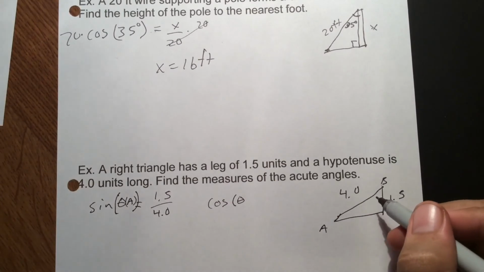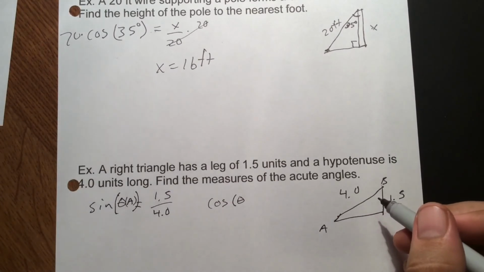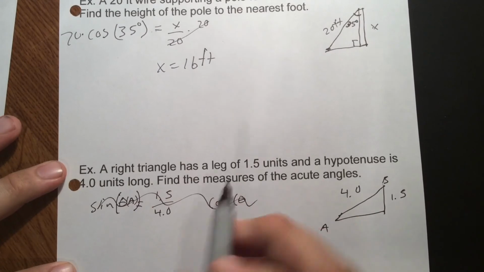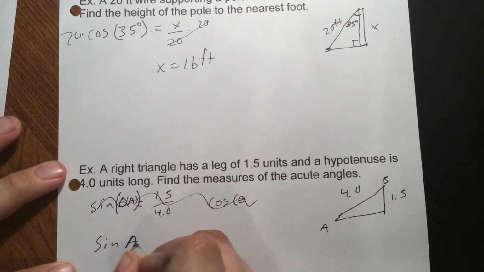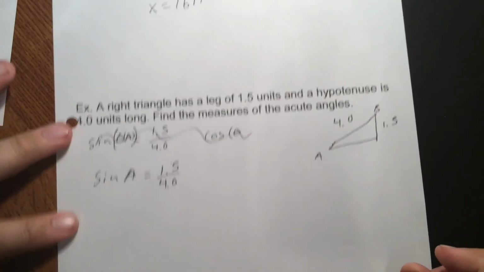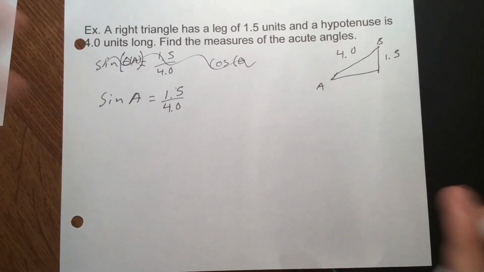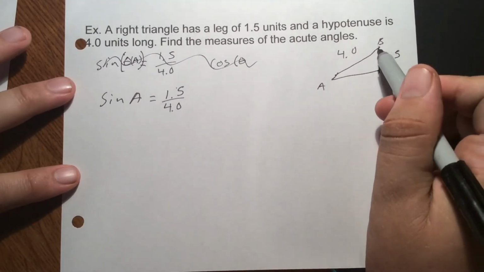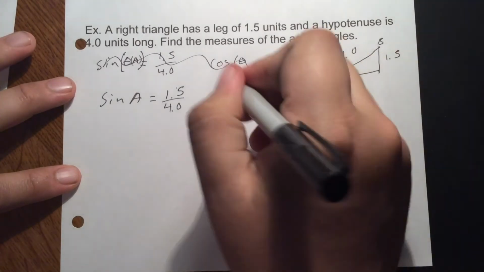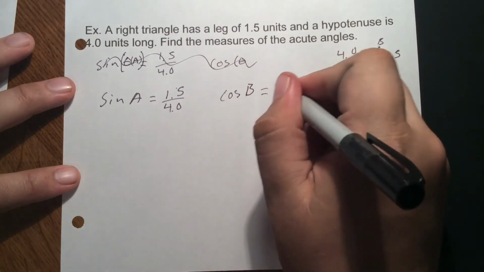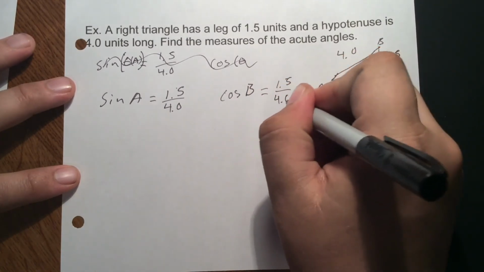Theta is typically what they use when using variables for angles. Let me just rewrite this. Sine A will equal 1.5 over 4.0. Hopefully that didn't cause more confusion. Hopefully this simplifies it down to, okay, from A, this is opposite, this is hypotenuse. From B, this would be adjacent, this is hypotenuse, which is why we use cosine for B of, again, 1.5 over 4.0.